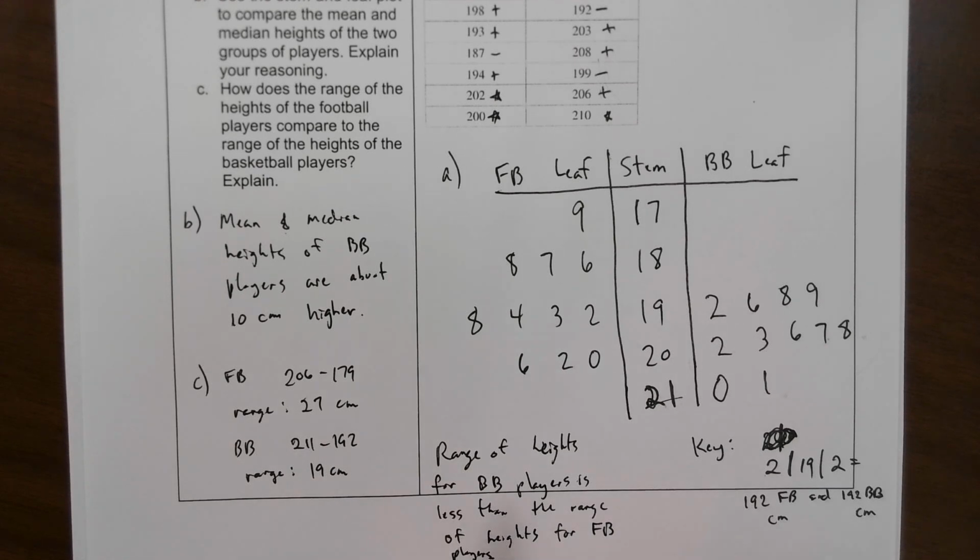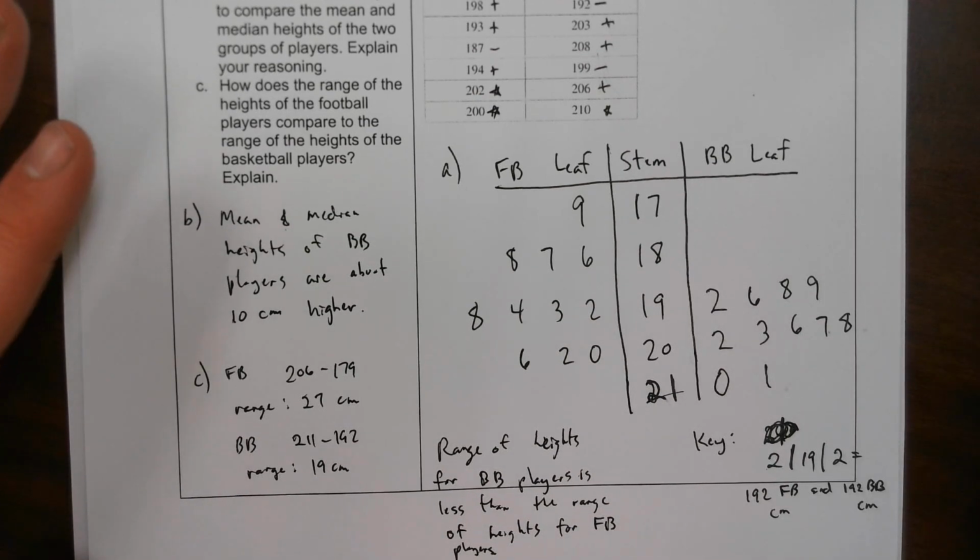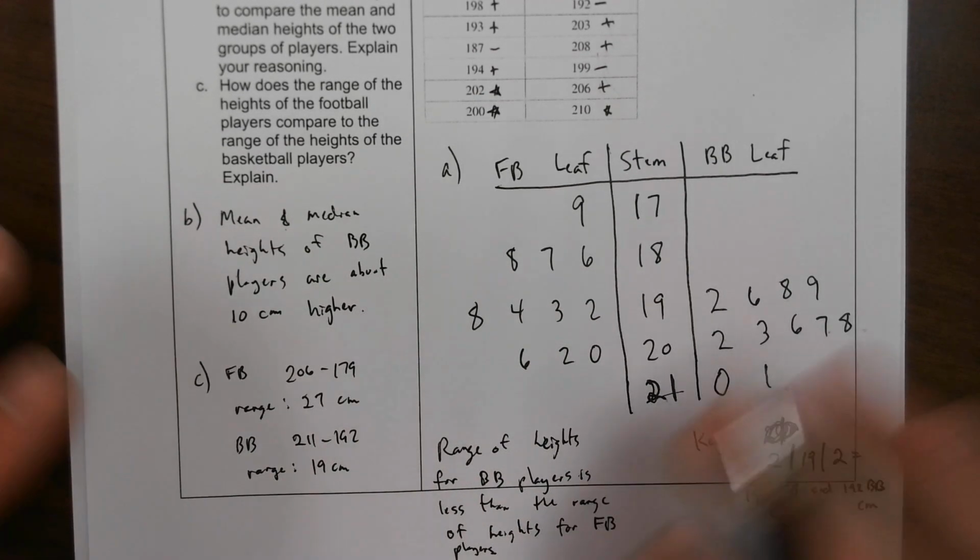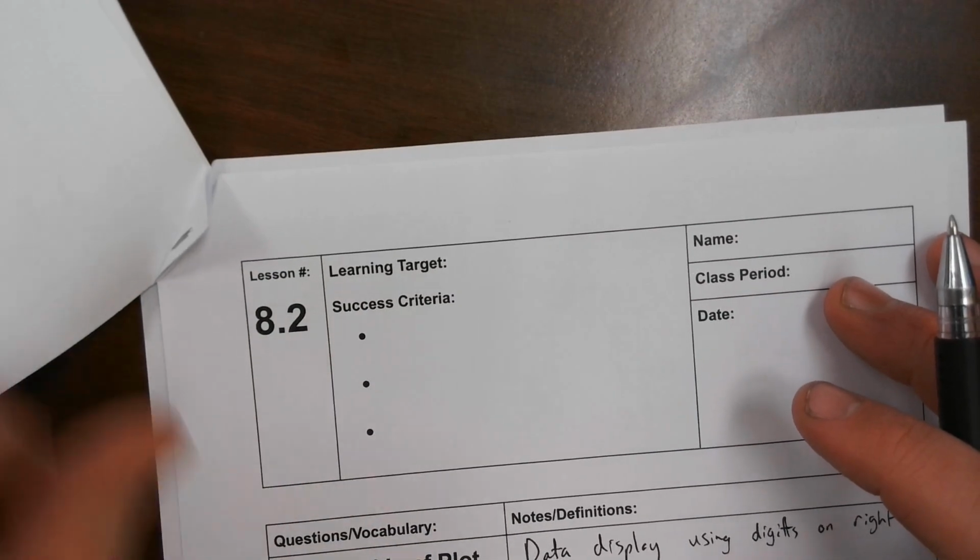Again, you're just showing the reader what those mean. That it's 192 centimeters and it's not 192,000 centimeters or 192 pounds or anything like that. It's in centimeters and it's talking about heights. Make sure you fill this out as well as this. Thank you.